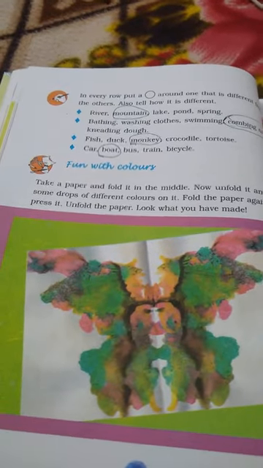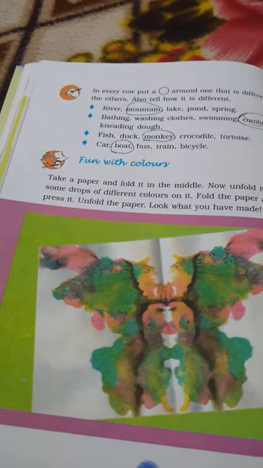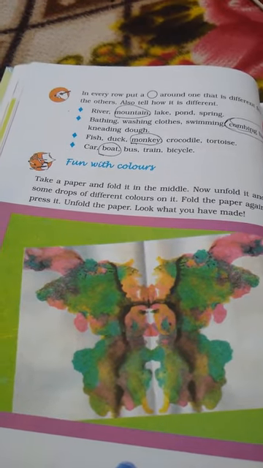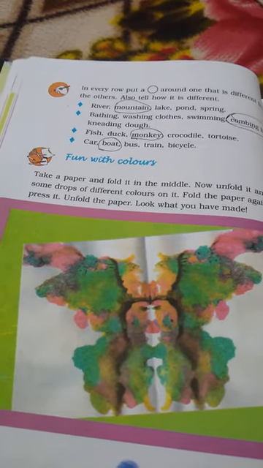With this, we came to the end of this chapter. In this chapter, we learned various sources of water and also various containers in which we can store water. Thank you.